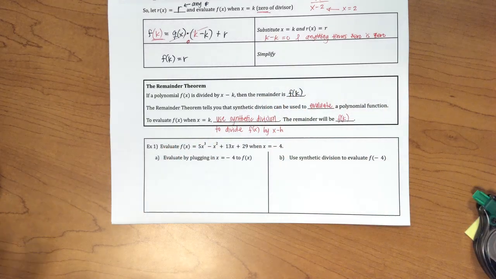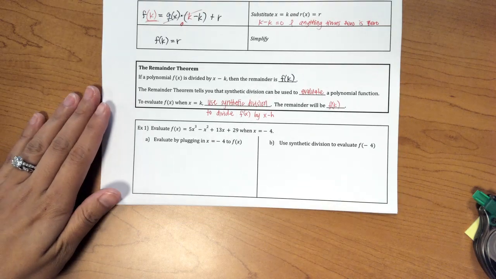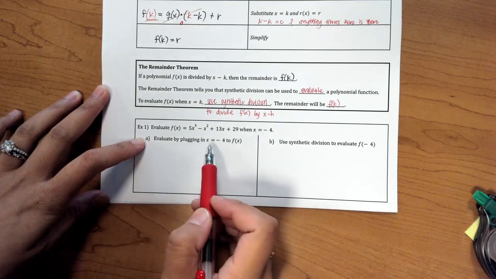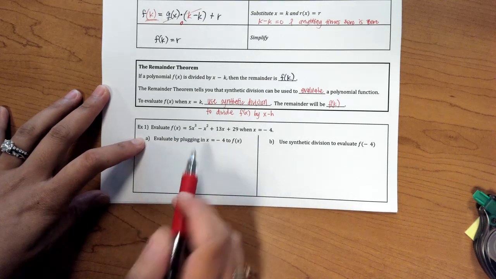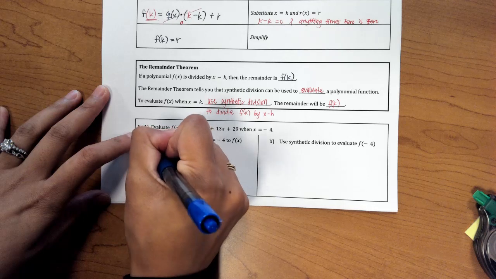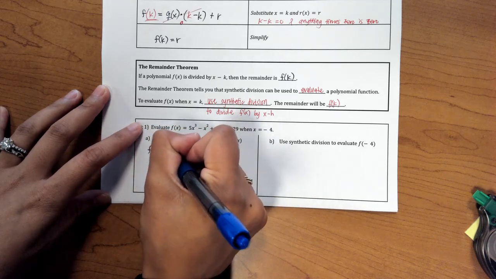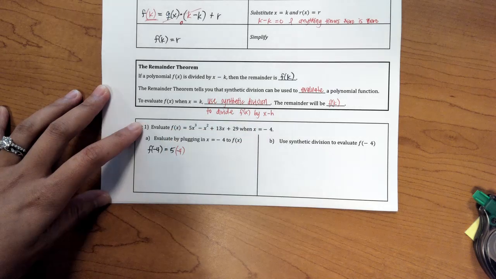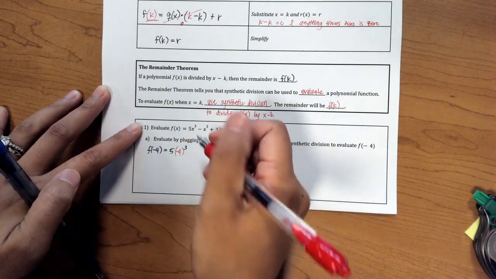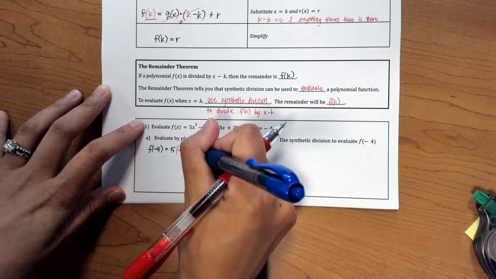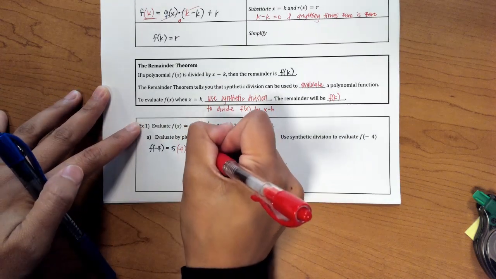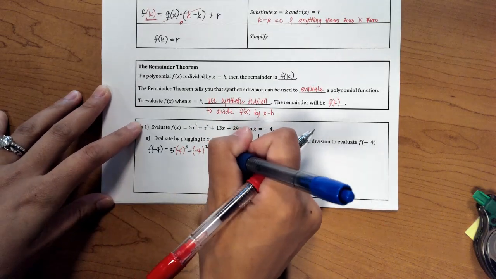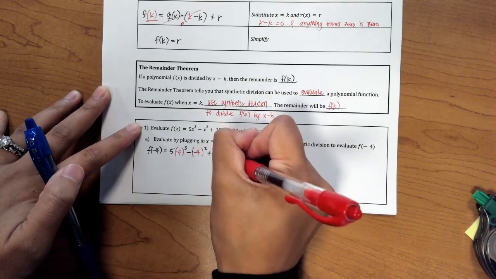Okay, so let's show you what this all means, and then we can practice it. So this is what we did before. Evaluate by plugging in x equals -4. So I'm just going to take f of -4 equals 5, and then everywhere I see an x, I'm going to use parentheses. Minus -4 squared plus 13 times -4.